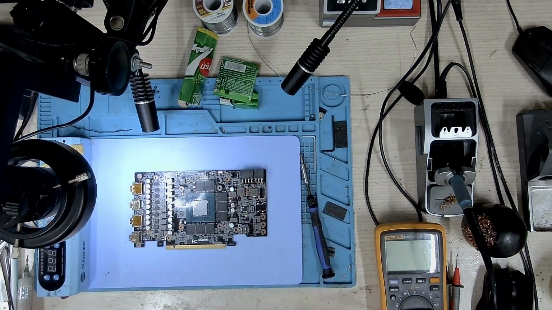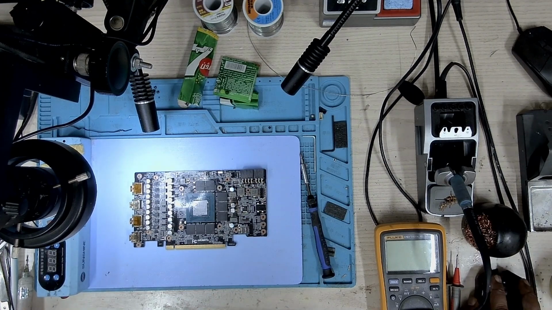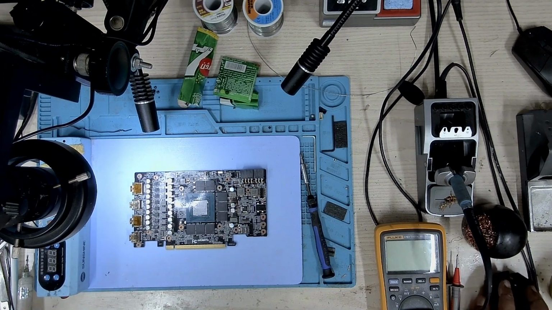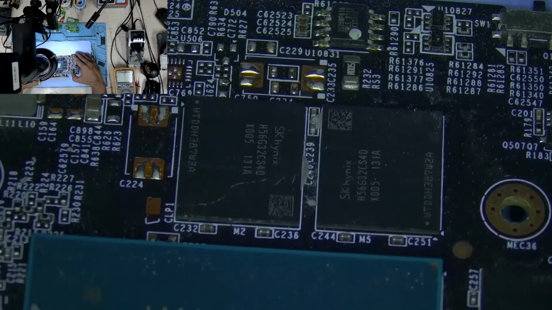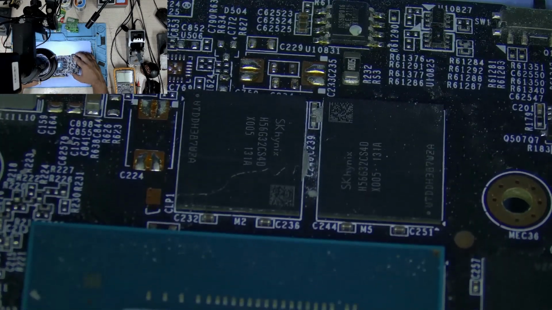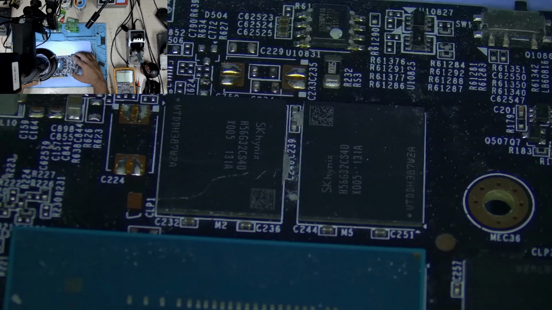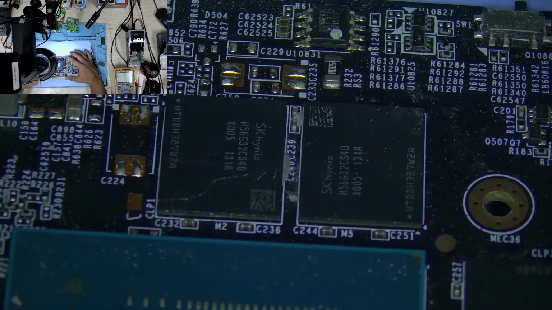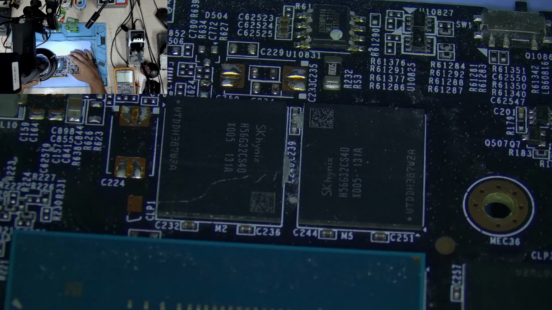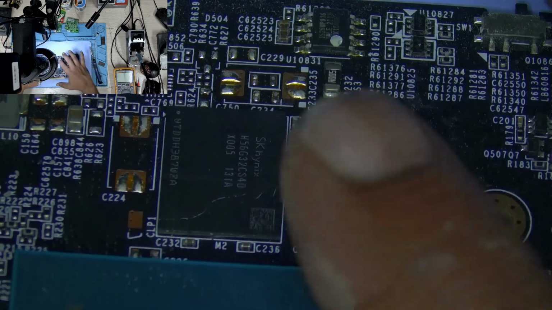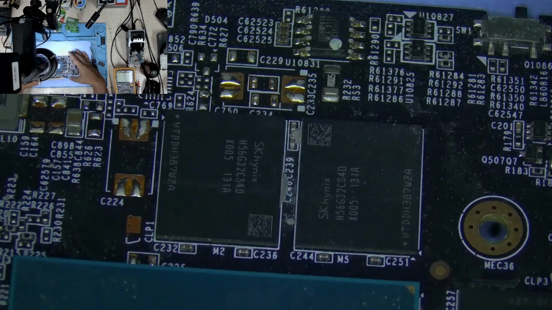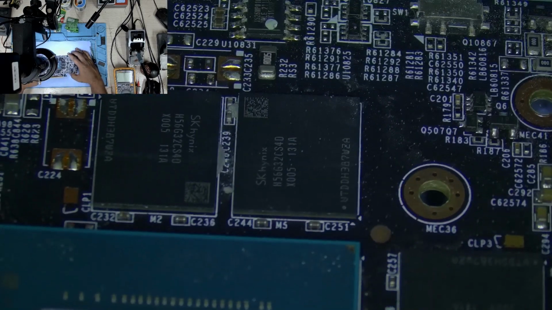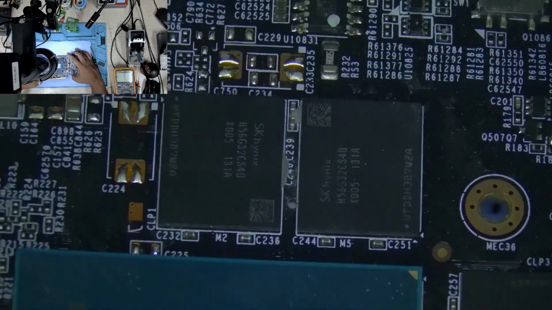Okay, so let me switch over to the microscope. Can you see the memory that's there? This is the SK Hynix X005. Now, this is a known fault, and especially with the 3060 Ti, this is a very common problem.